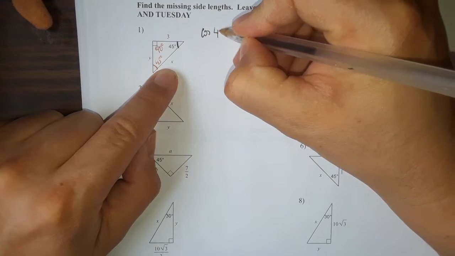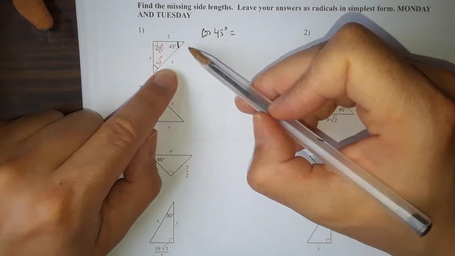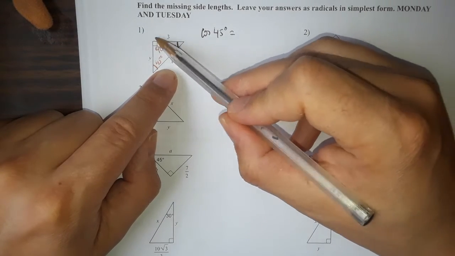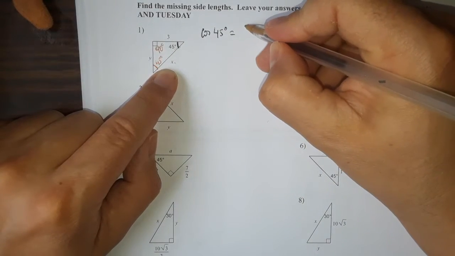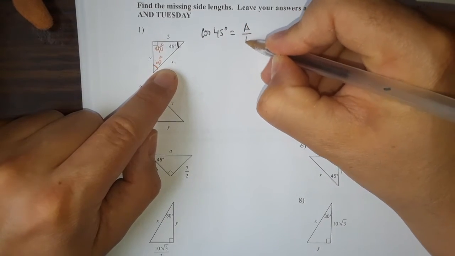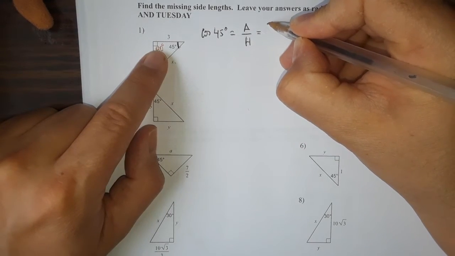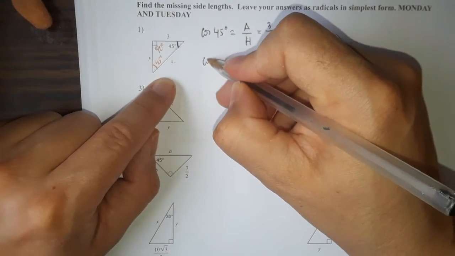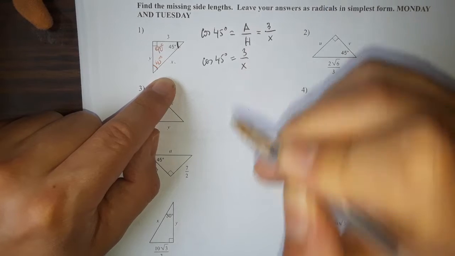Cosine of 45. This is the adjacent of this 45, and this is the hypotenuse. As cosine is adjacent over hypotenuse, we're gonna have 3 for the adjacent and x for the hypotenuse. So that's the equation we need to solve: cosine of 45 equals 3 over x.